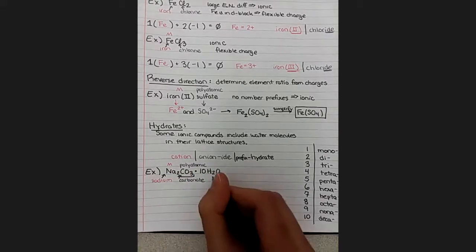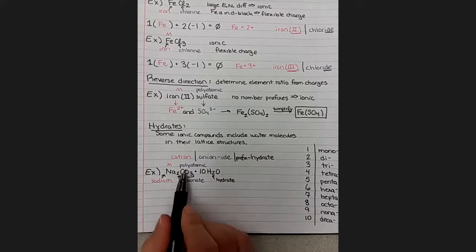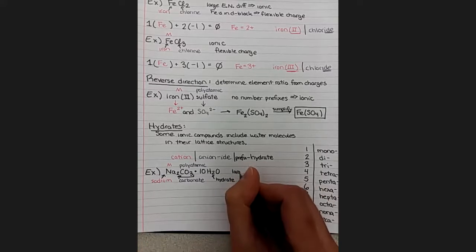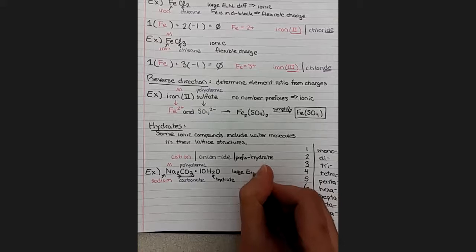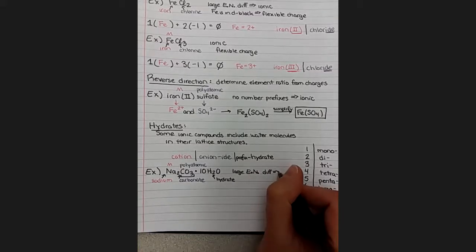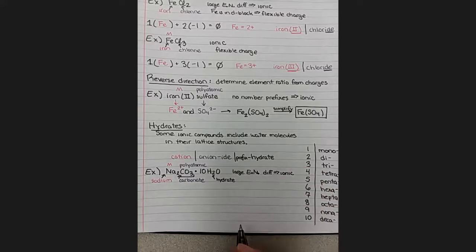And then we can see over here the H2Os after the dot. That's called a hydrate. And so we can see here that this polyatomic anion is made up of nonmetals, carbon and oxygen. So there's going to be a large electronegativity difference here in this compound. And it's going to be an ionic compound. So we'll use our familiar ionic nomenclature rules.